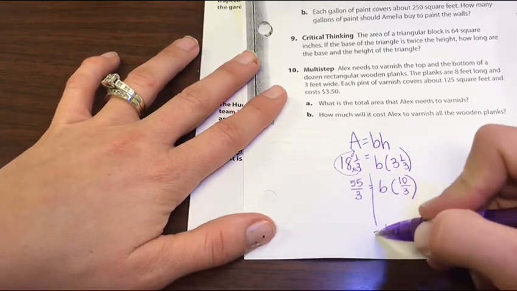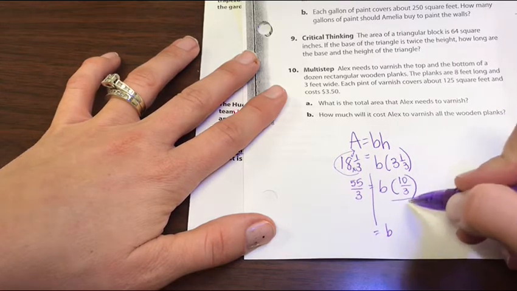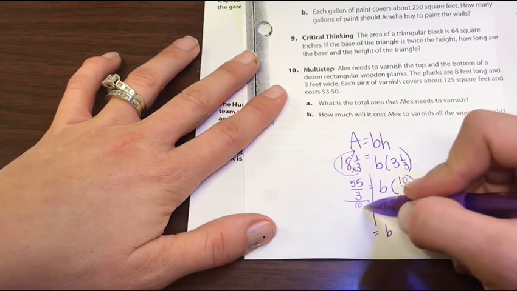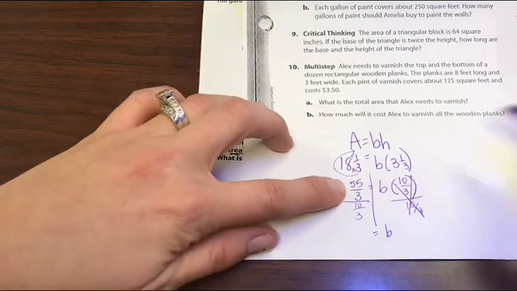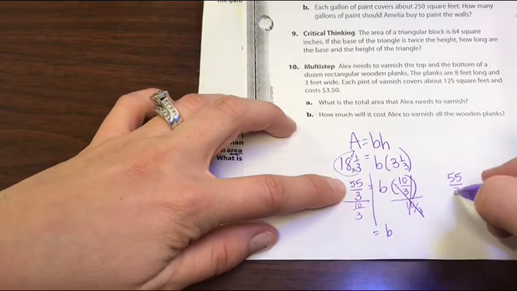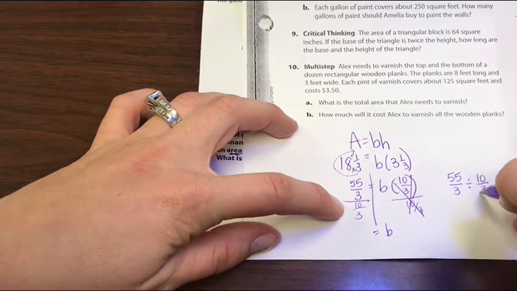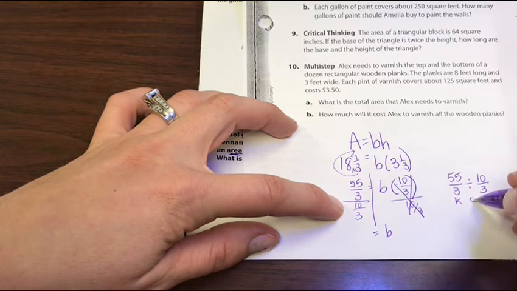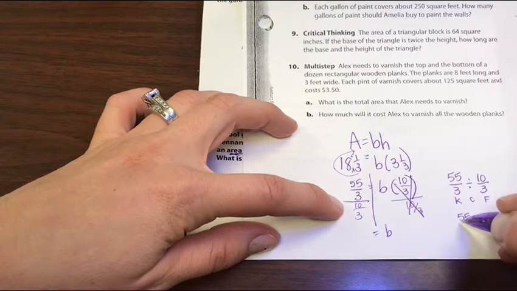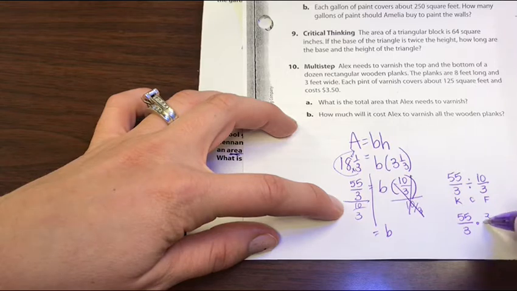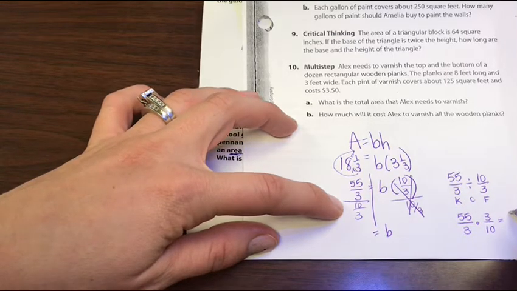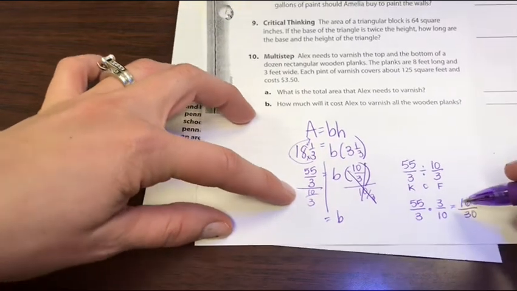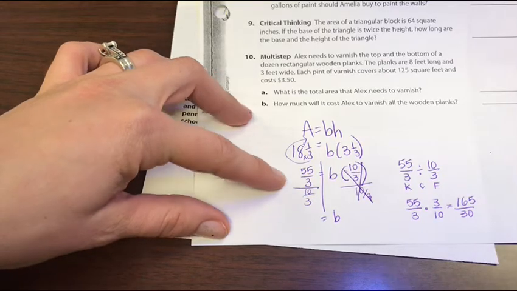So if we solve for B, we want to get rid of times 10 thirds. So if we divide by 10 thirds, that cancels. And now this right here is kind of confusing the way you're writing it, so you can rewrite it the way you're comfortable with. So we can't divide by just saying tops times tops, because this is not multiplication, it's division. So we're going to keep, change, and flip. Okay, Kentucky chicken fry is how they had learned it in 5th grade. So keep, change, flip. Now you can do it on your calculator. Tops times tops, bottoms times bottoms, and then you need to divide that in order to get your answer.